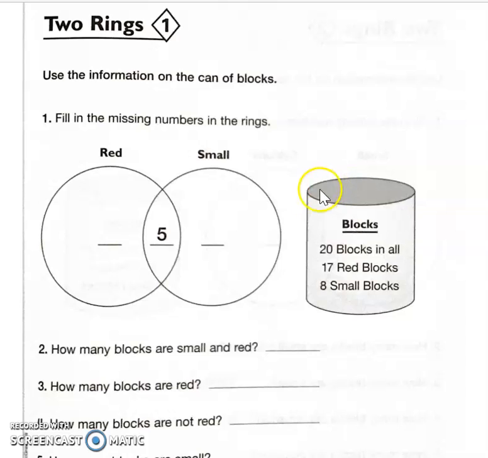And next to that, it looks like there's a bucket. And it'll tell you how many blocks are in the bucket. This says there are 20 blocks in all. There are 17 red blocks and 8 small blocks. Now, if you think about that for a second, that might seem a little bit strange, right? Because there's 20 blocks in all, there's 17 red blocks, and there's 8 small blocks. Well, 17 plus 8, that's more than 20.